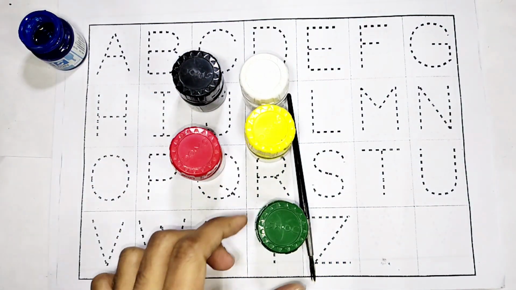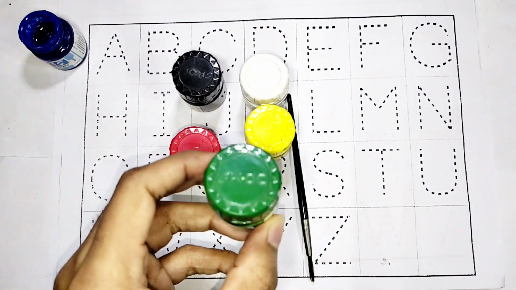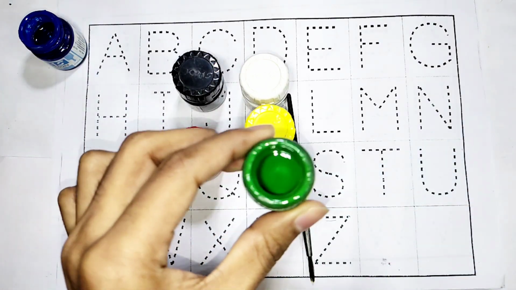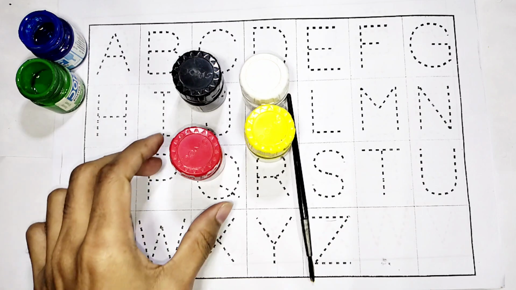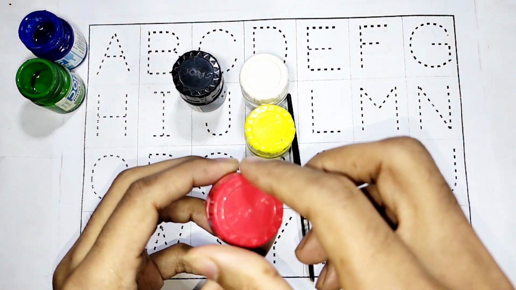Kids, now we are opening the color blue. And the next one is green color. Now we are opening the color green. Kids, the next one is red color, the color red.